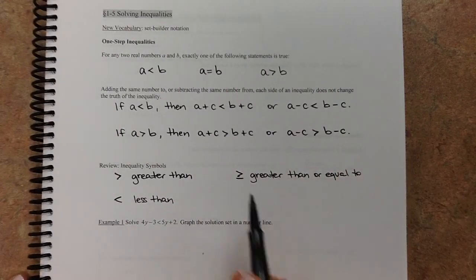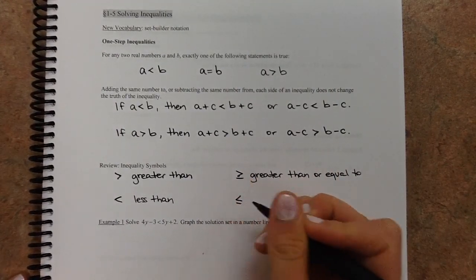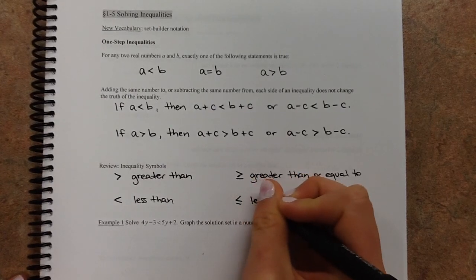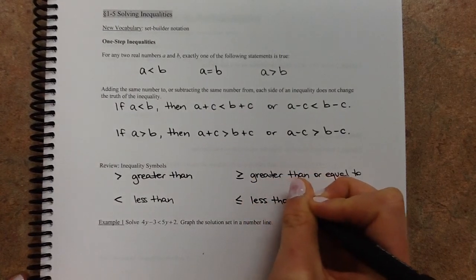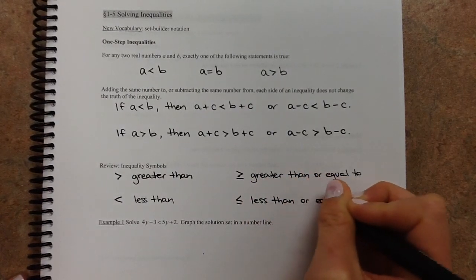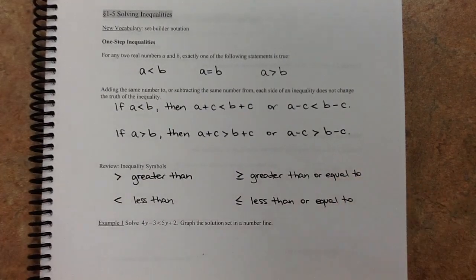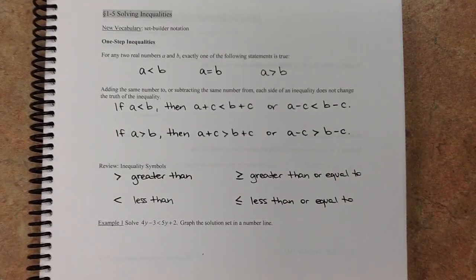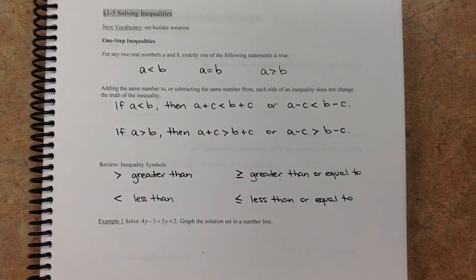So this is like half of an equal sign down here, and then this one is less than or equal to. Might not be a review that you need. Maybe you know those super well, but I'm sure there are at least a couple of you that needed that.